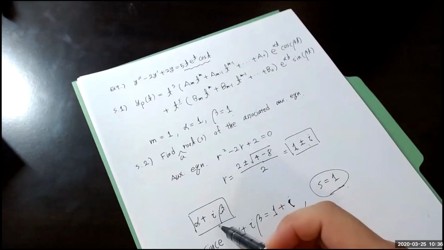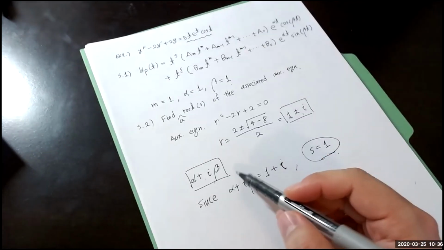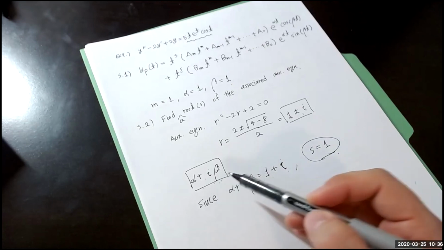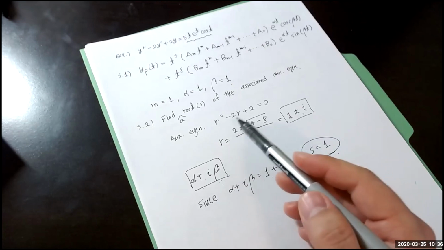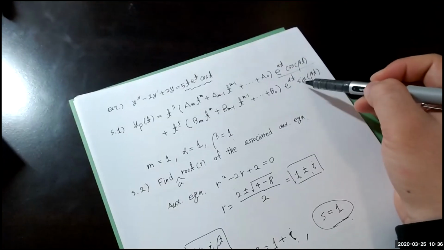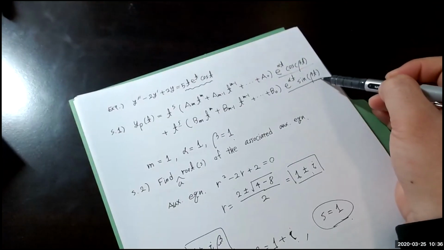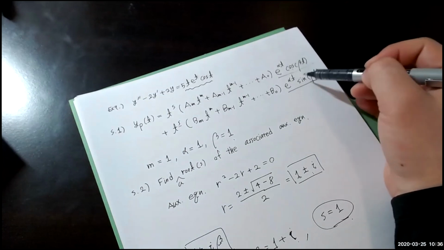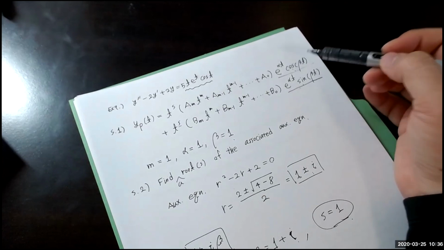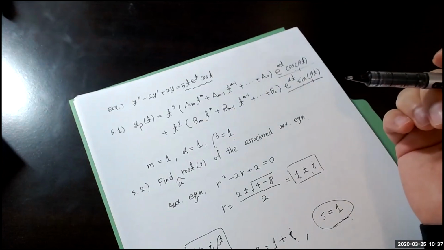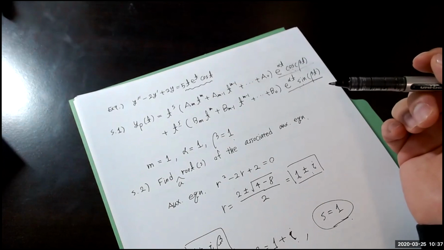Alpha plus i beta equal to 1 plus i means it is a root of that auxiliary equation. It means that e to the alpha t cosine beta t and e to the alpha t sine beta t, each term, must be a solution of the homogeneous equation.